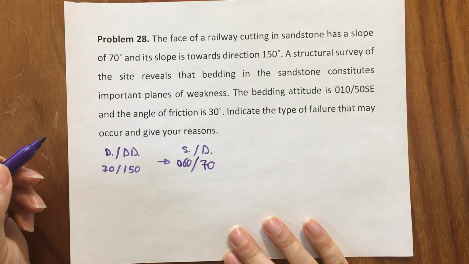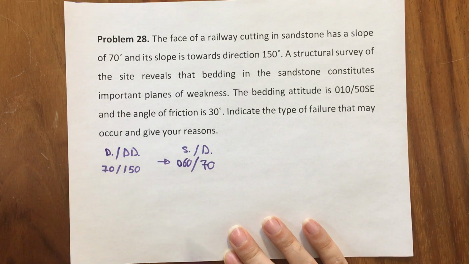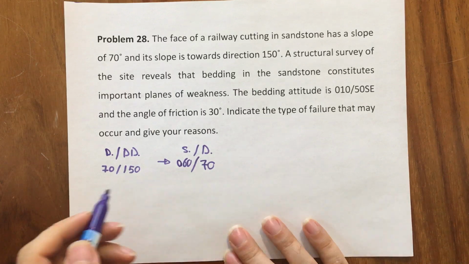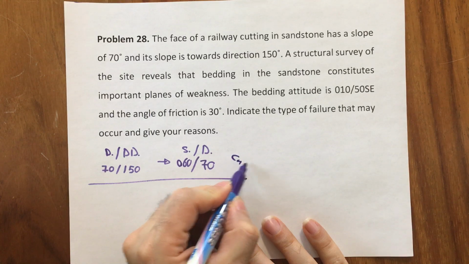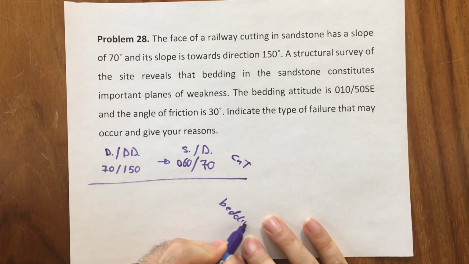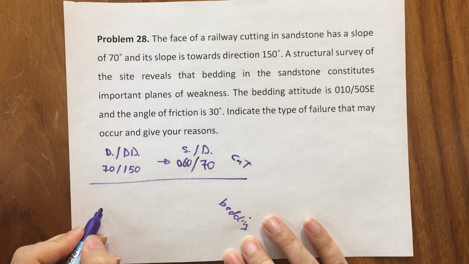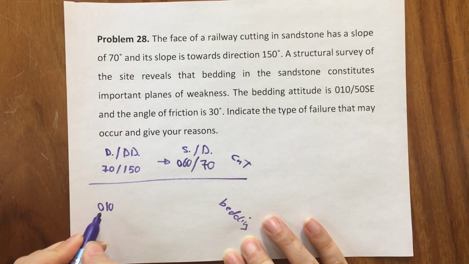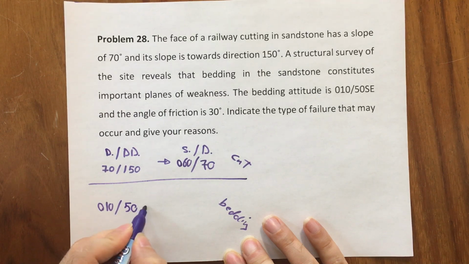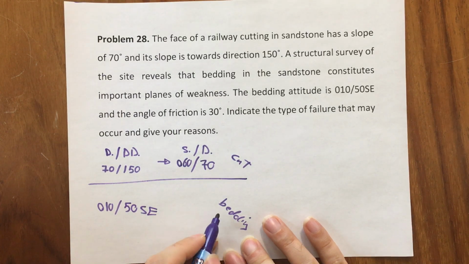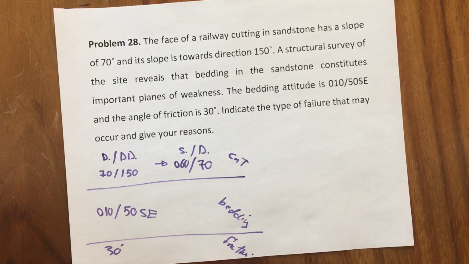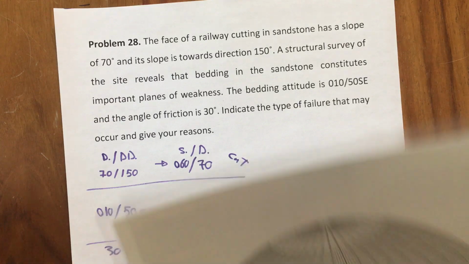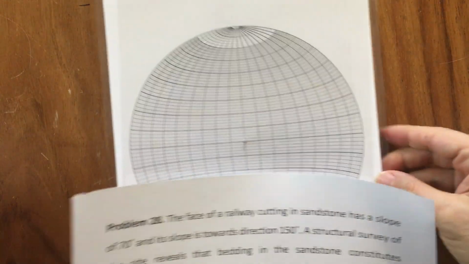Okay, this is a railway cut. And then the bedding attitude: let's say this is the cut, and the bedding is 10, that's the strike, and it's dipping 50 degrees to the southeast, and the friction angle is 30 degrees. So let me bring my stereonet. I'm going to work this one out with you.